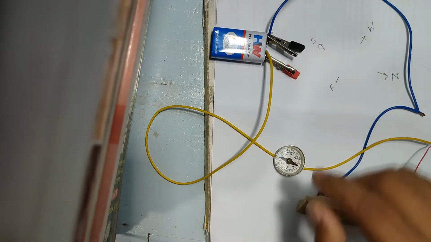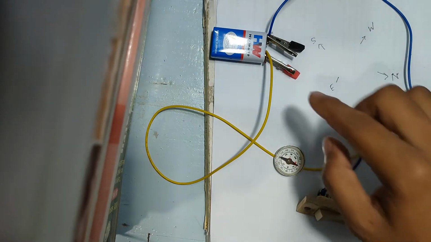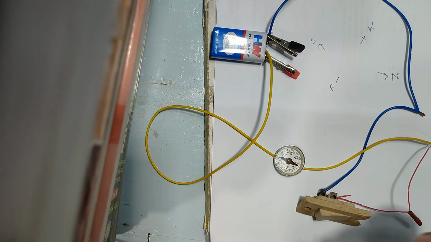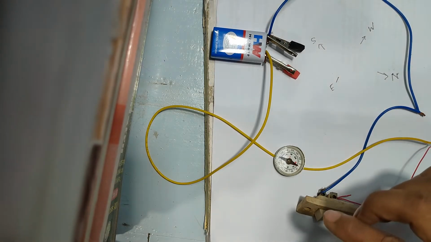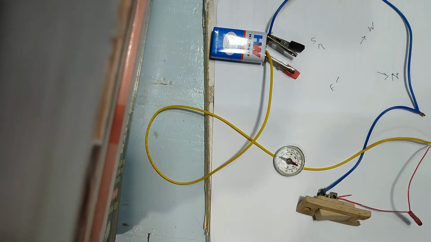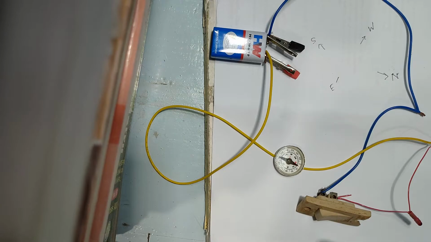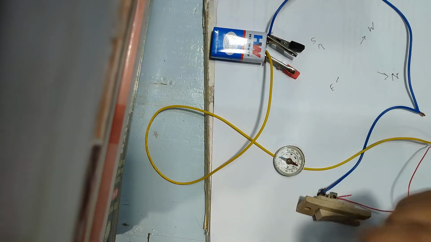So if we talk about it theoretically, this is the practical demonstration. When electric current passes through any electrical wire or any conductor, it produces an electric field, so it produces a magnetic field around it. So when electricity passes through any conductor, it produces a magnetic field around the wire.